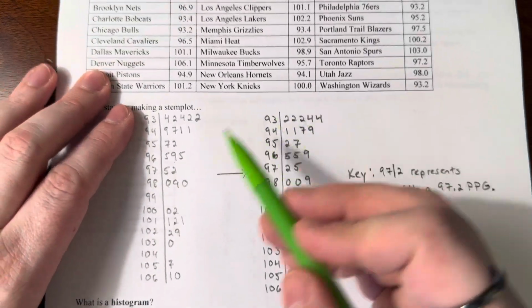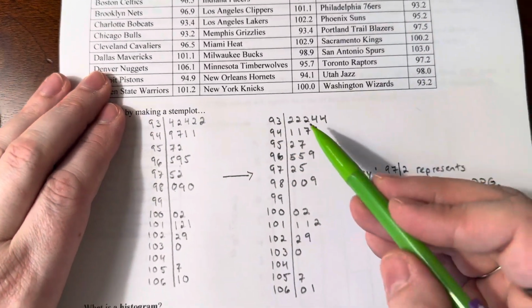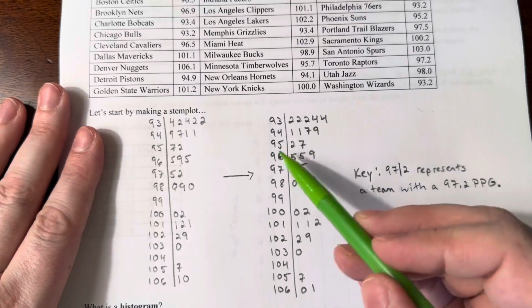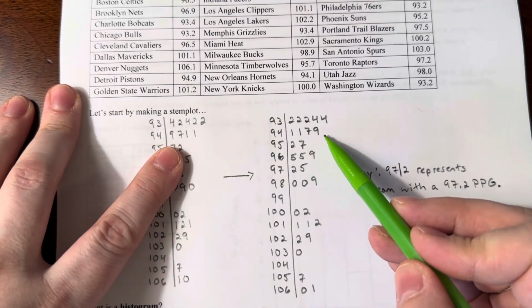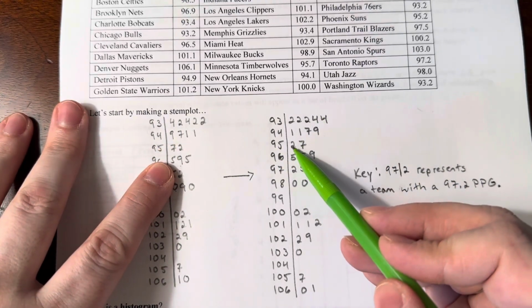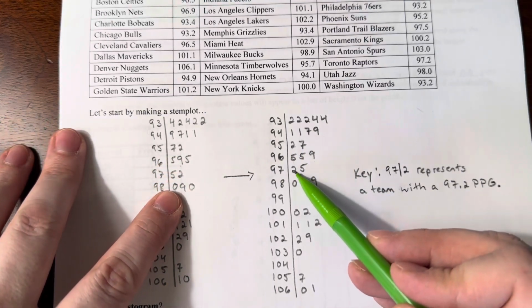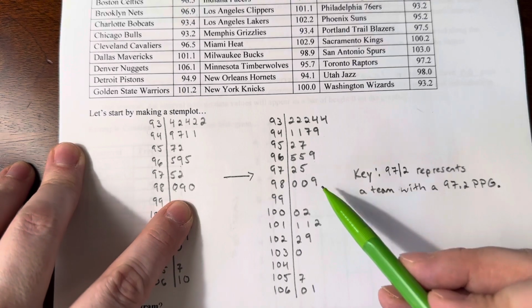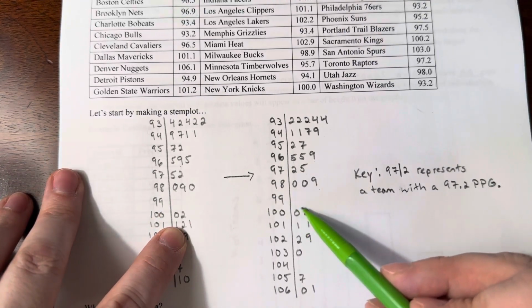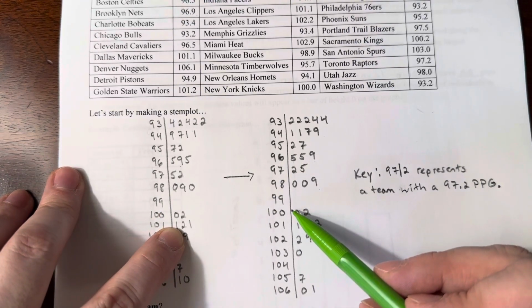All right, so for 93, I had 3 2s and then 2 4s. So that's why I have 3 2s and 2 4s here. Then I had 2 1s and then 7 and 9. And I had a 2 and then a 7, 5 5 and then a 9, a 2 and a 5, 0 0 and then my 9. I needed to skip over 99. I didn't have 99 point anything.